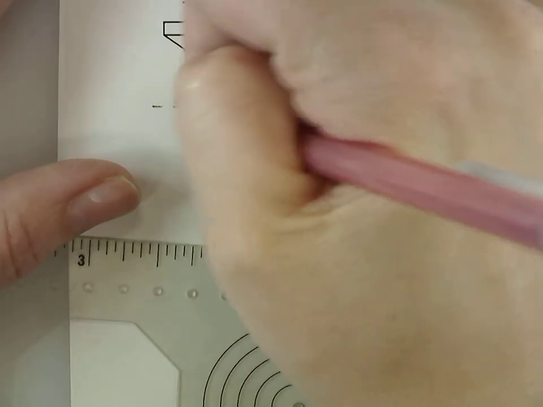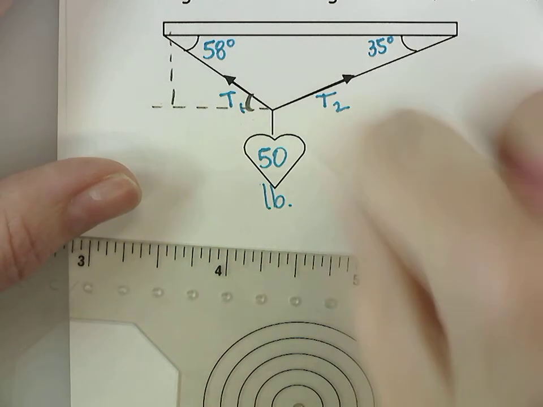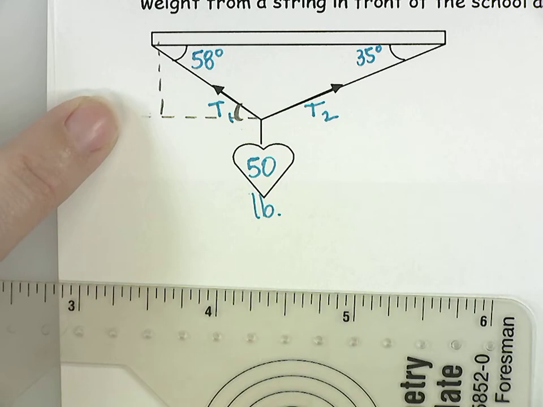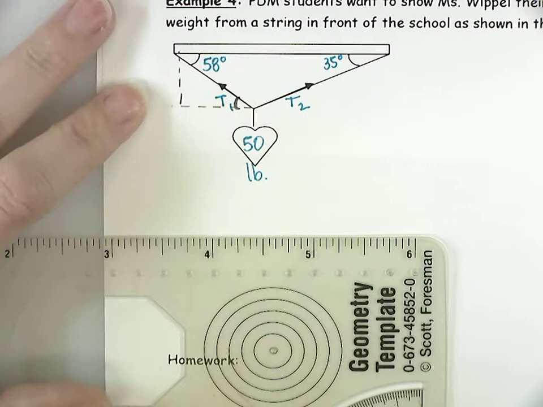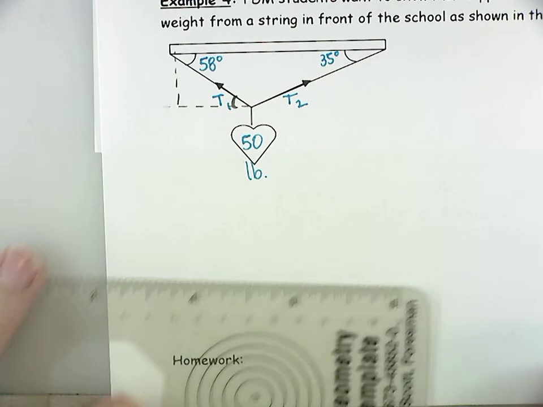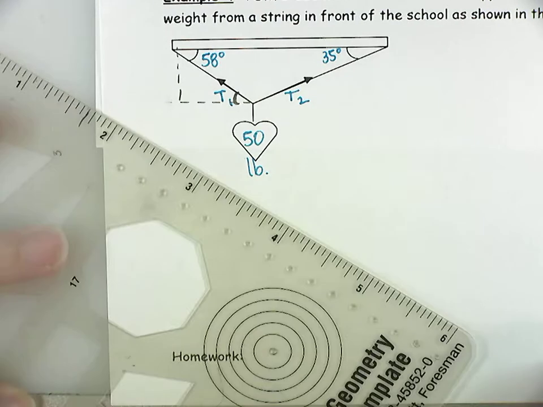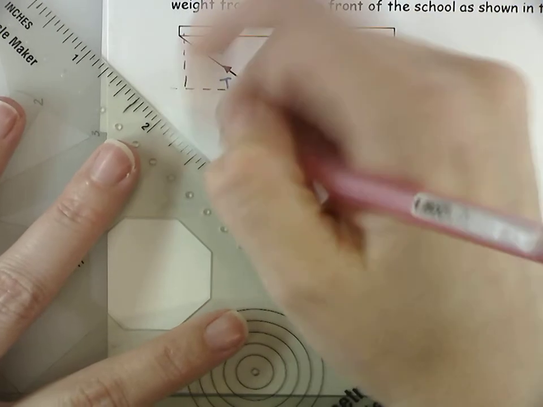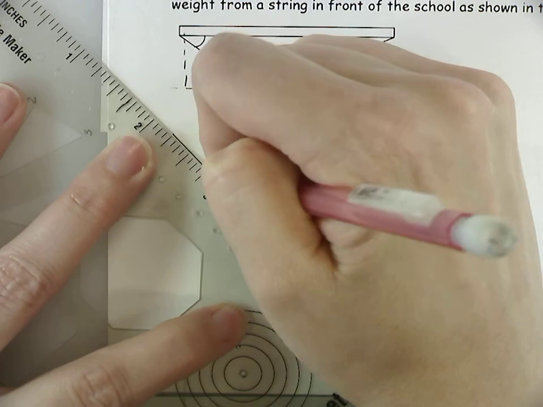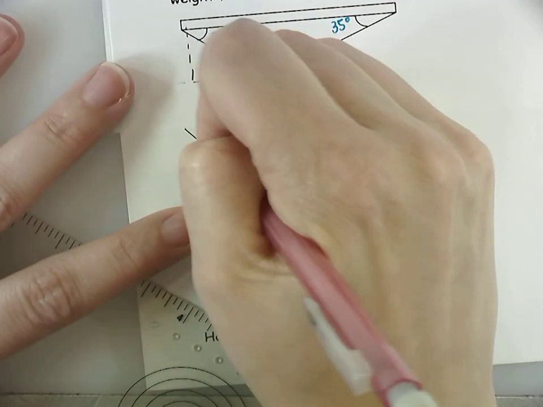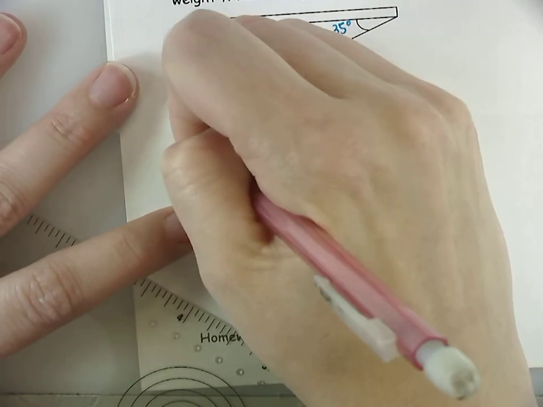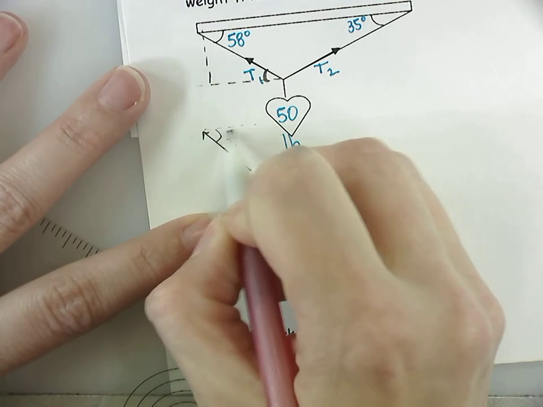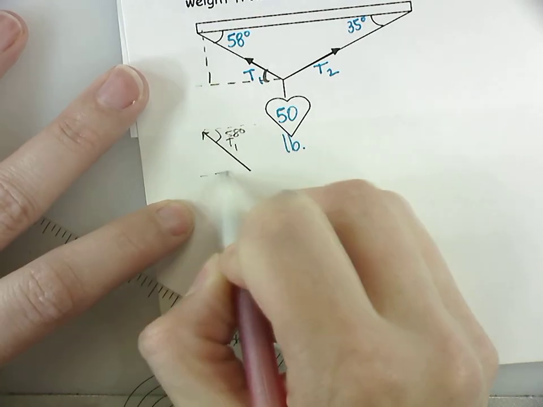Okay, so I'm just going to write that down below because I want more room to write without running into my picture. I'm going to draw that same thing. This is my tension 1. This is still my vector, this is still my 58 degrees. I'm just showing you that this is 58 degrees, so that's exactly what I drew there.